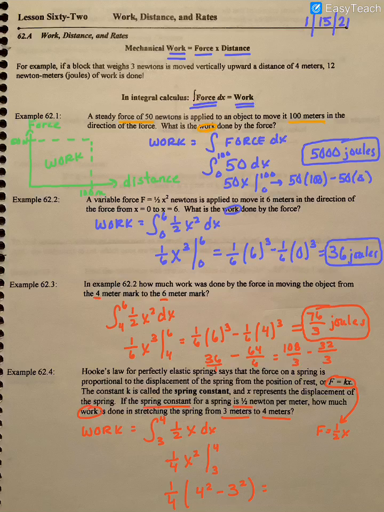Do 1/4 times 4 squared minus 1/4 times 3 squared. In mine, I feel like the math might be a little easier. 4 squared is 16. 3 squared is 9. 16 minus 9 is 7. Times 1/4 is going to be 7/4. And again, we were asked to find work, and so it's 7/4 joules.